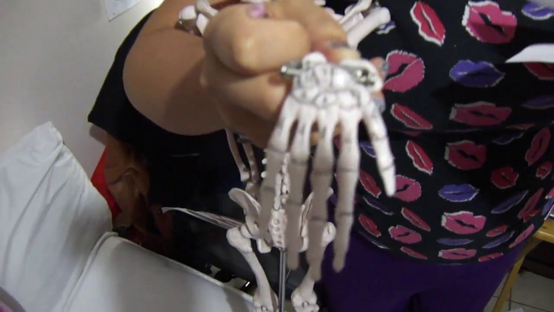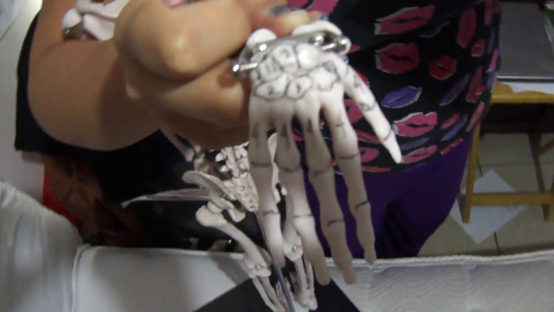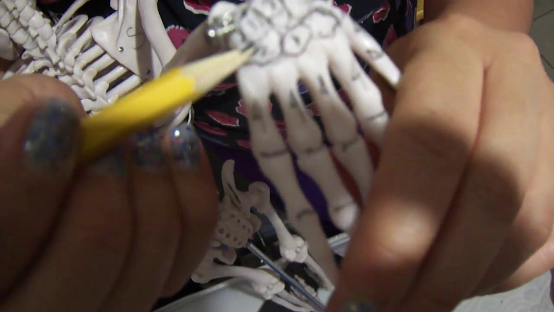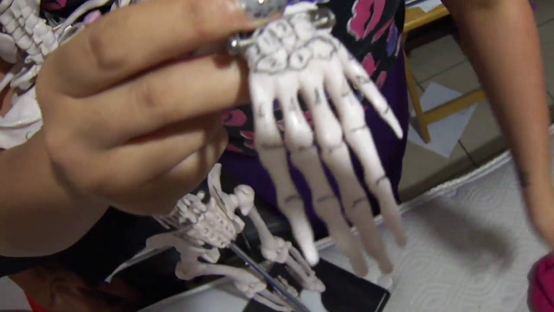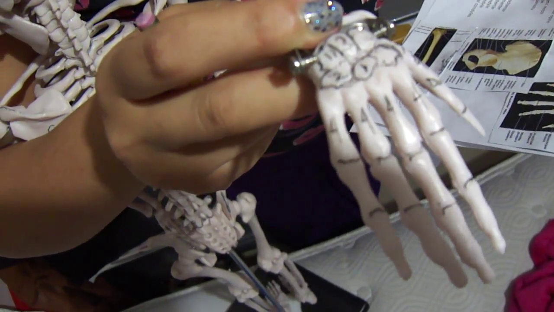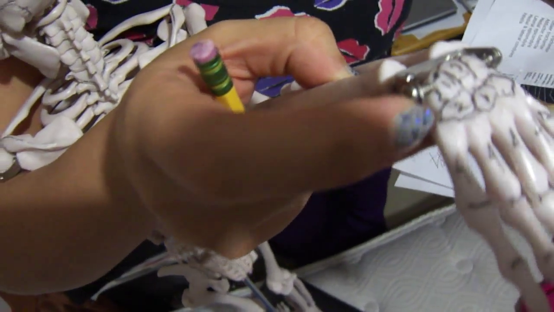It's moving. Okay, it's hard to hold this. Okay, the triquetrum bone. That would be right here. Then this tiny little bone here.